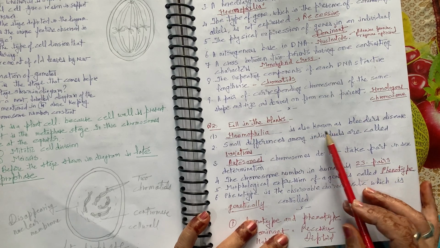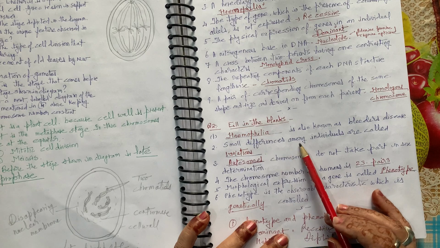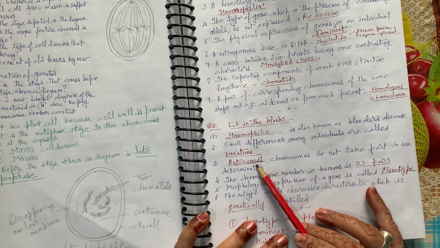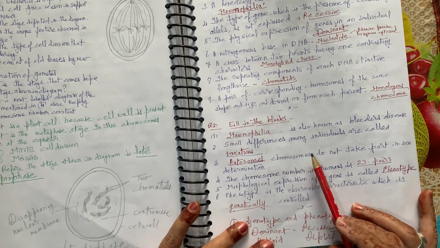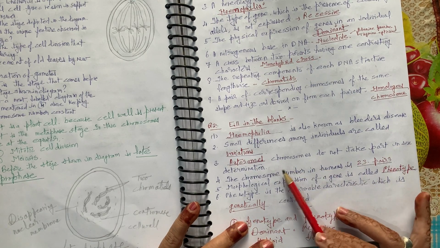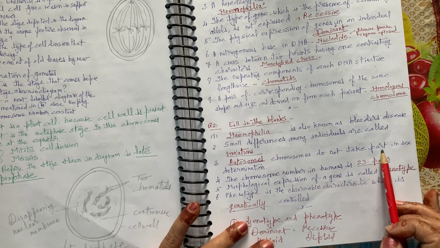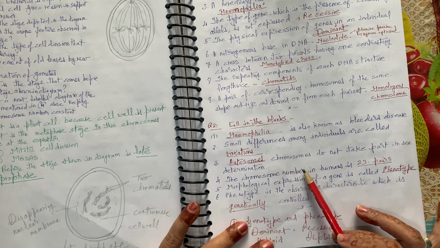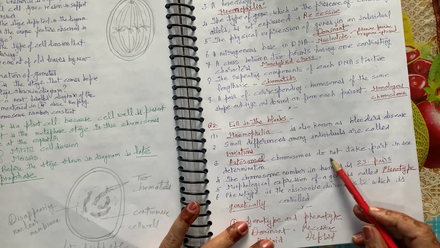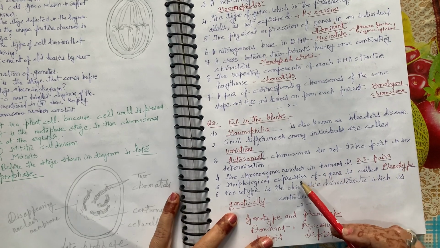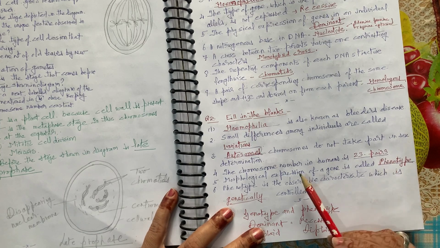Fill in the blanks. Hemophilia is also known as bleeder's disease. Second, small differences among individuals are called variations. Autosomes are those chromosomes that do not take part in sex determination, whereas sex chromosomes take part in sex determination. Autosomal chromosomes do not take part in sex determination. The chromosome number in humans is 23 pairs.